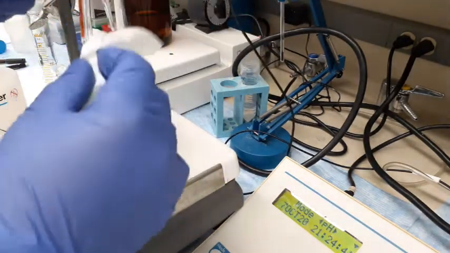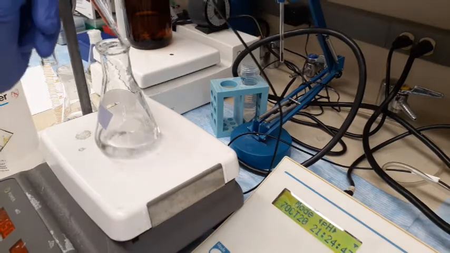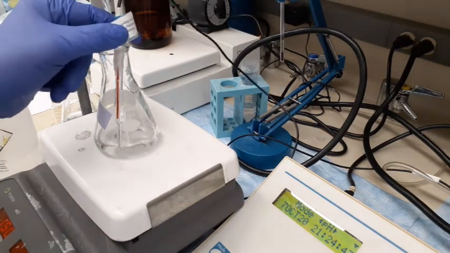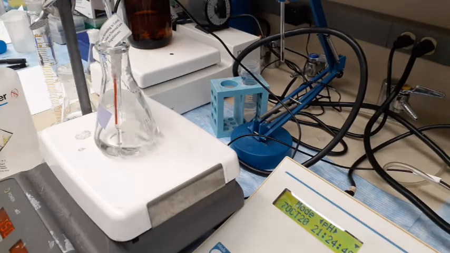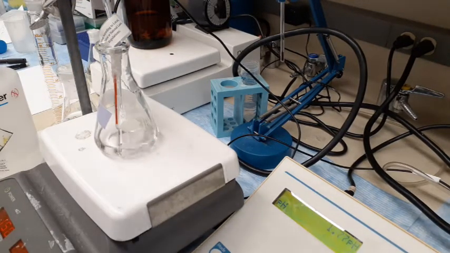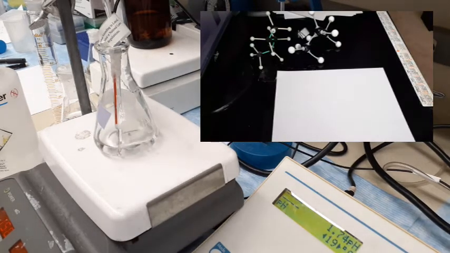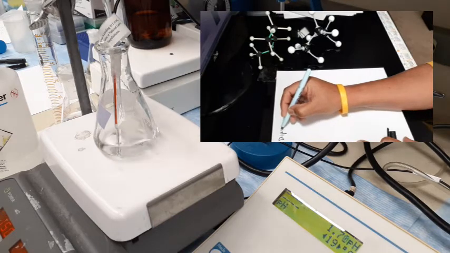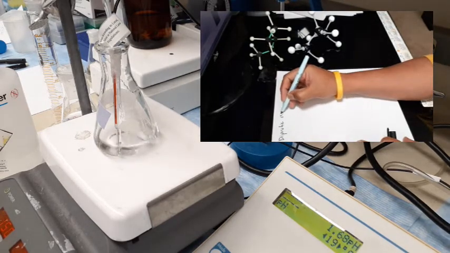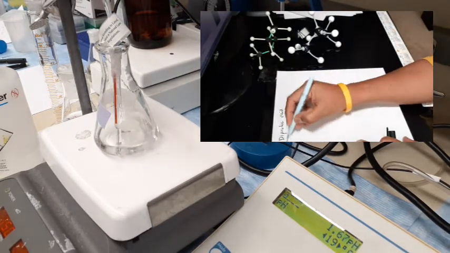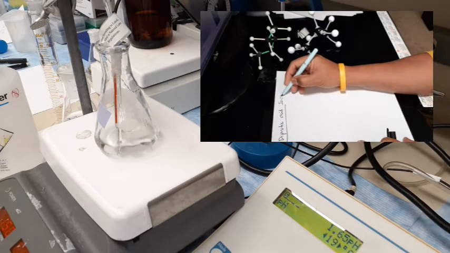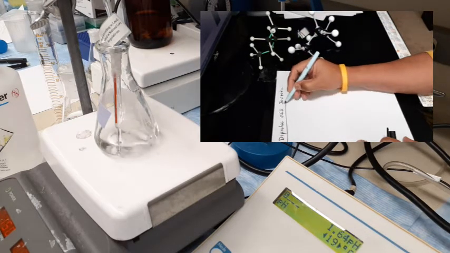This is a pH electrode, and I'll just measure the initial acidic pH. Obviously that's very acidic. Right now it's showing about 1.71, so I'll wait until it stabilizes. So that's the initial acidic solution for our titration.